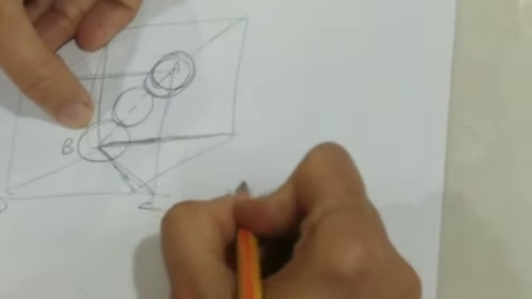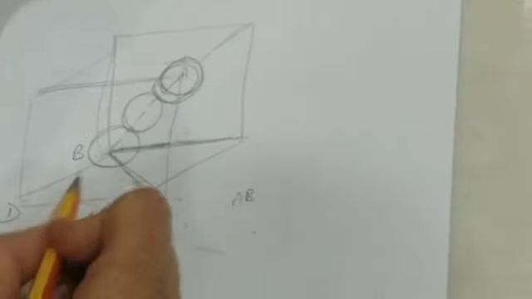Sorry, we first take this triangle BCD. In BCD, BD square plus DC square is equal to BC square.